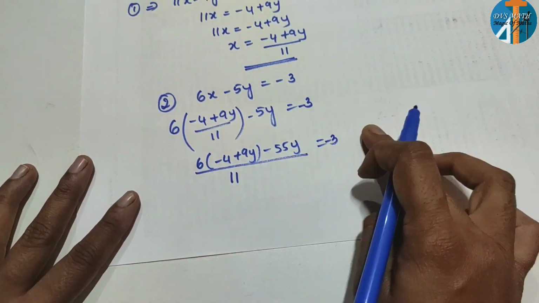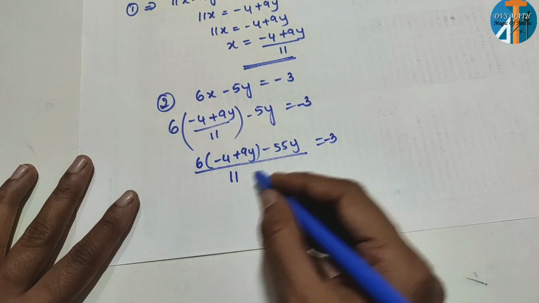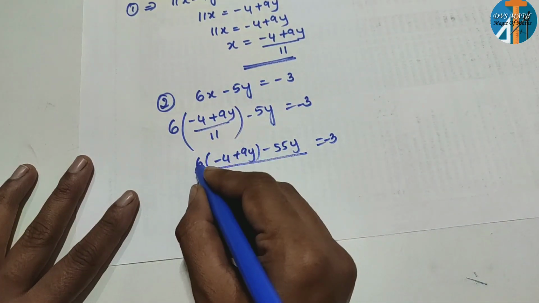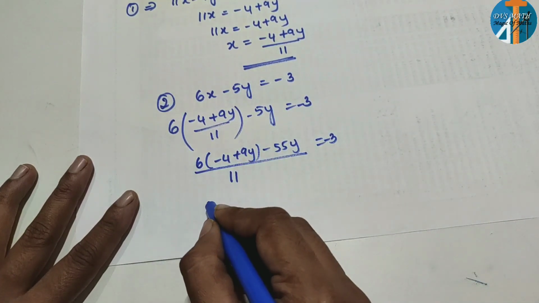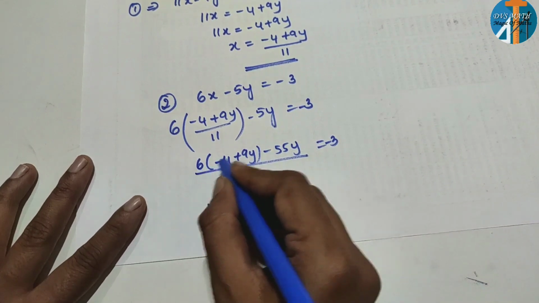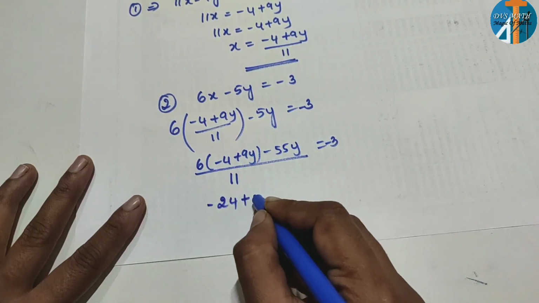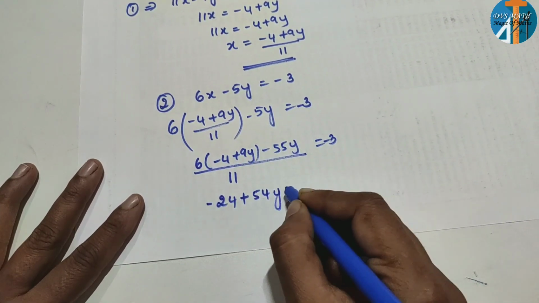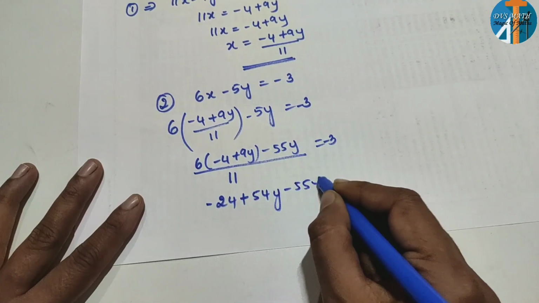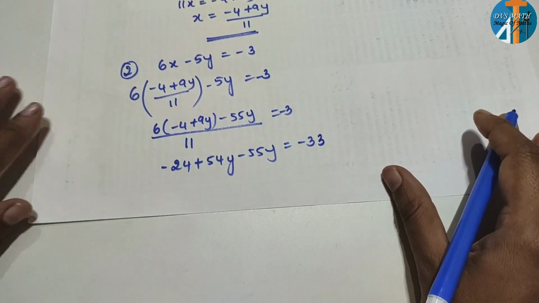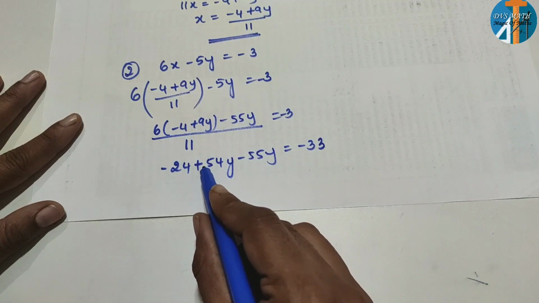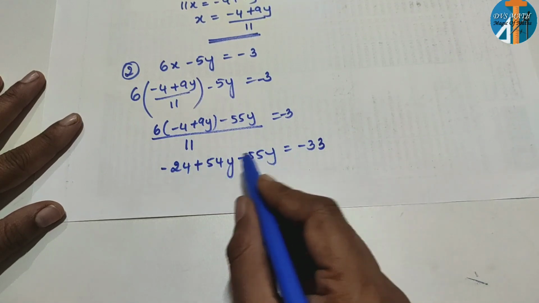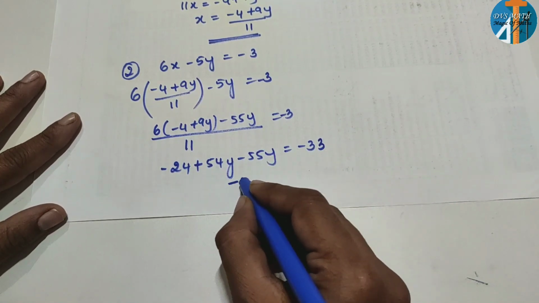Now cross multiply these two. Along with multiplication, 6 into minus 4 is minus 24, plus 9 6s are 54y, minus 55y, equals minus 33. Now you want the y value, so plus 54y minus 55y, plus 54 minus 55, you will get minus y.